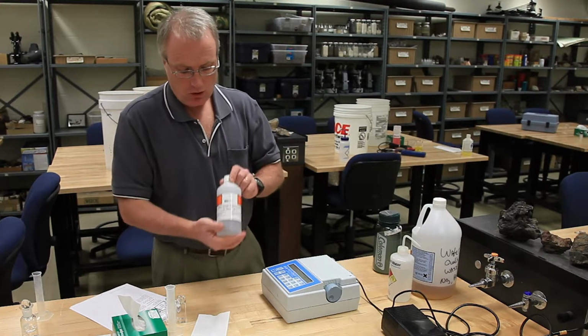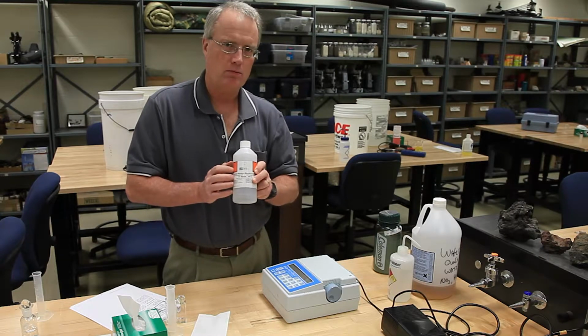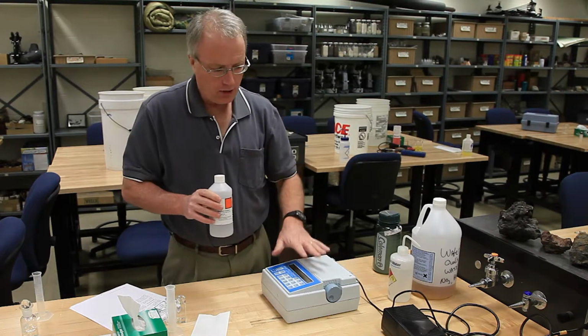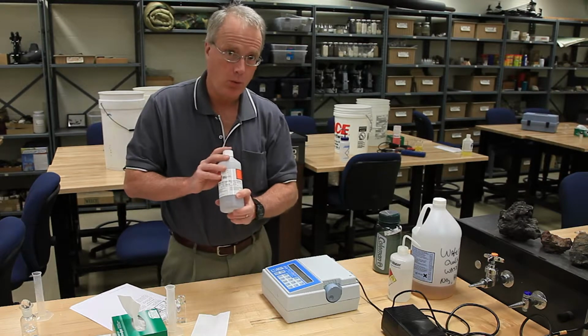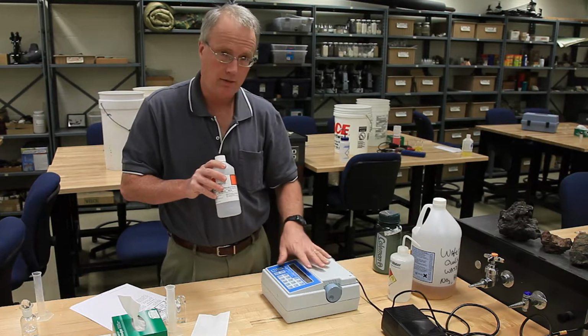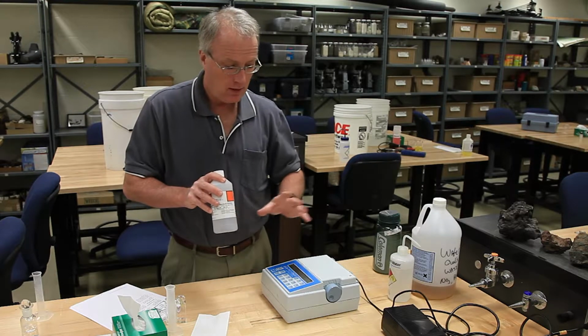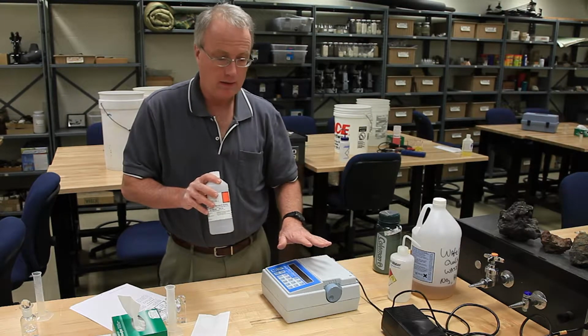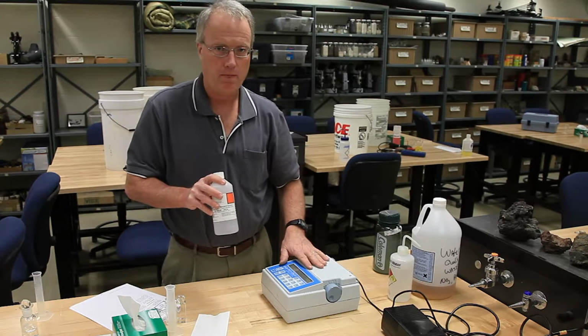So what we have to do is treat this standard as if it were an unknown and run the entire procedure with this machine to see if we get 1.0, if the machine correctly reads 1.0 for this. If it does, then we know the machine is working. Then we go on to step 2, which is to measure our unknown sample.